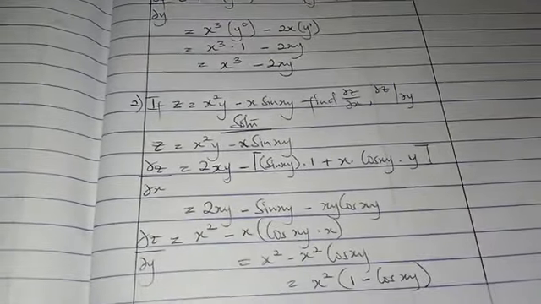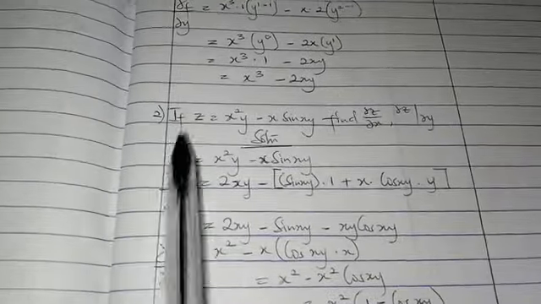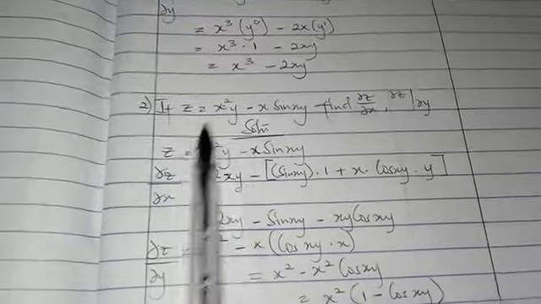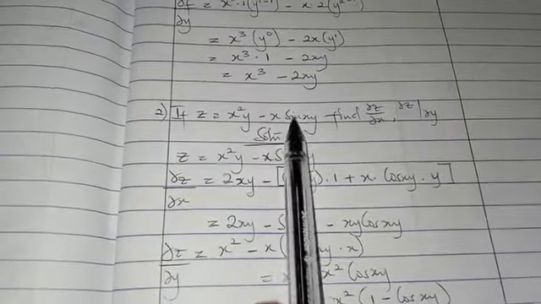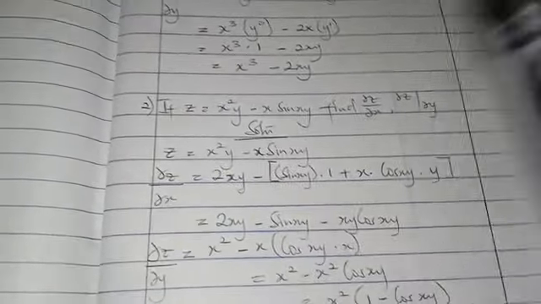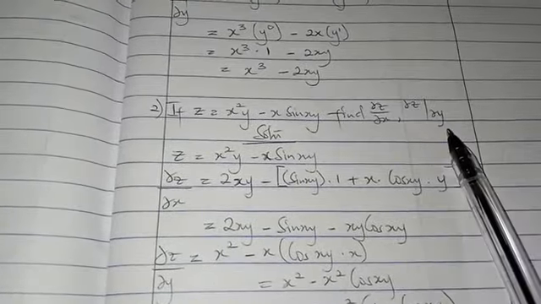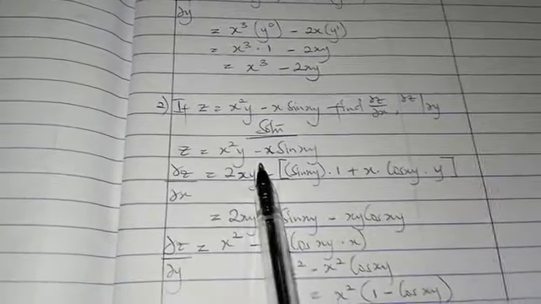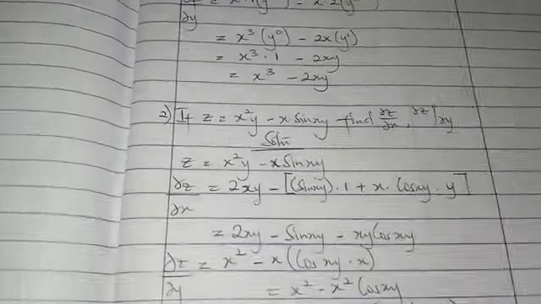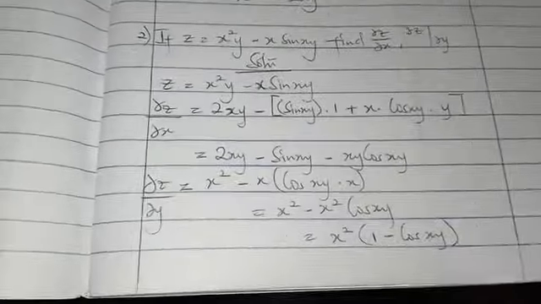Now the second question, a funny question. Given z is equal to x squared y minus x sine xy, you're asked to find partial z over partial x and partial z over partial y. Solution: z is equal to x squared y minus x sine xy. Now we are differentiating partially with respect to x.